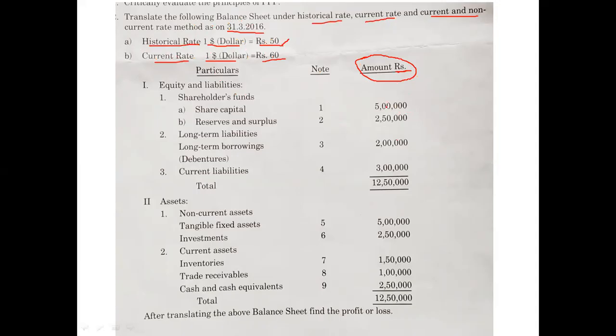In the problem, the values are given in rupees. When you convert the balance sheet into dollars, if we show the values in dollars, we have to divide the rupees by the rate. For example, 5 lakh divided by 50.